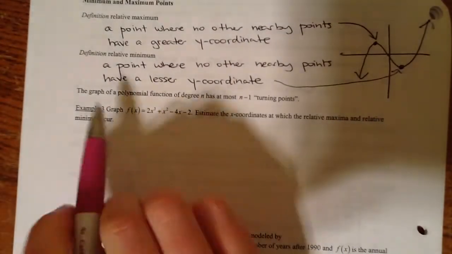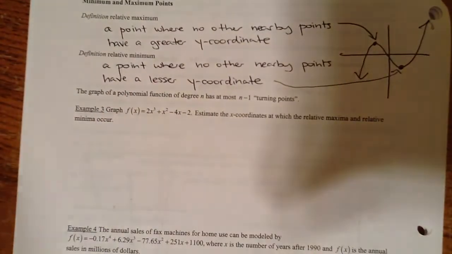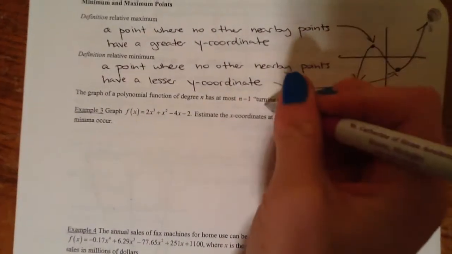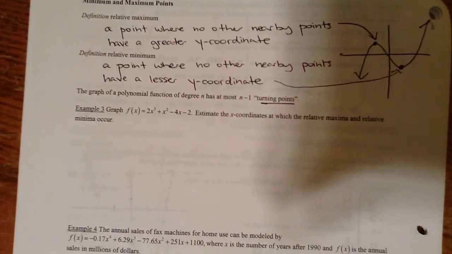This is an important thing right here. The graph of the polynomial of degree n has at most n minus 1 turning points. So we call both of these, either maxes or mins, turning points, and that's literally where a graph turns around and starts going in the other direction. Alright?